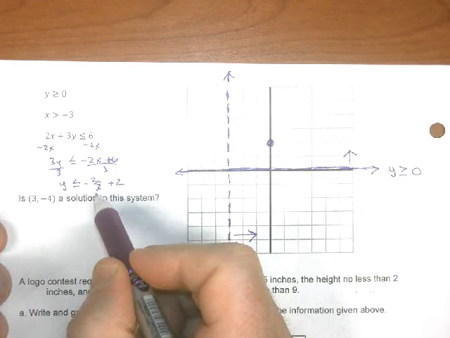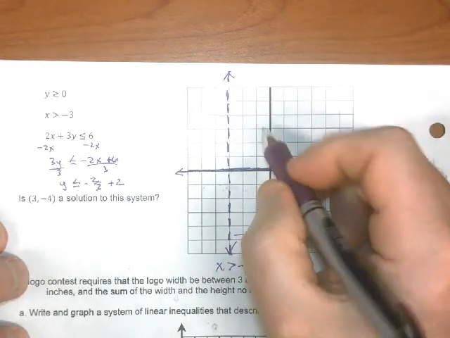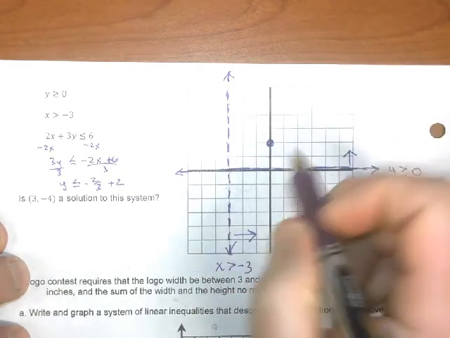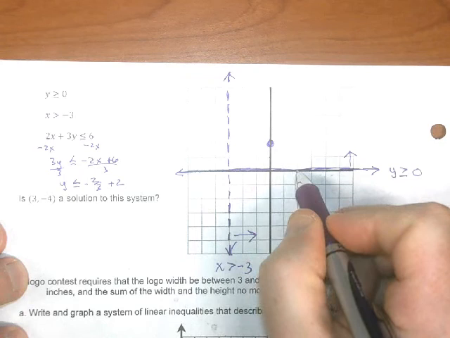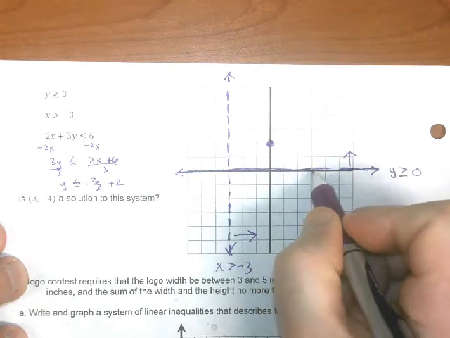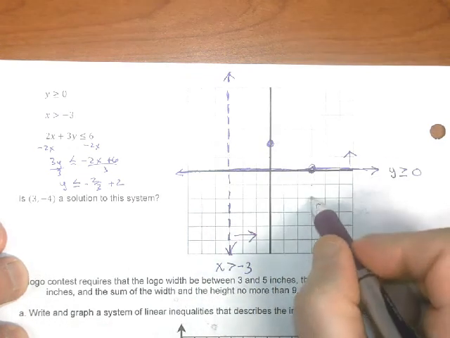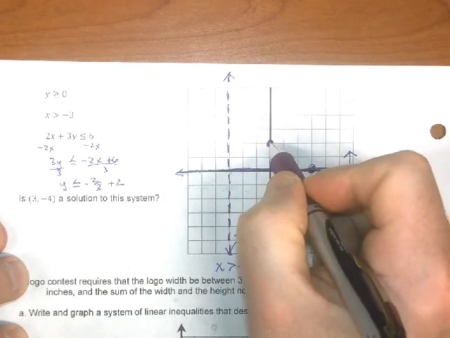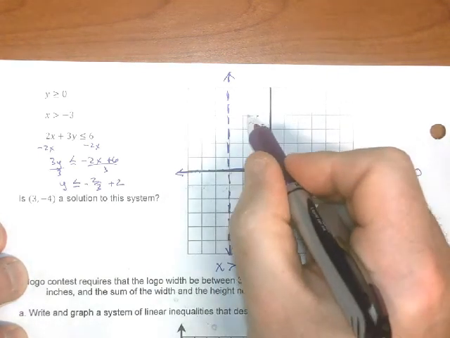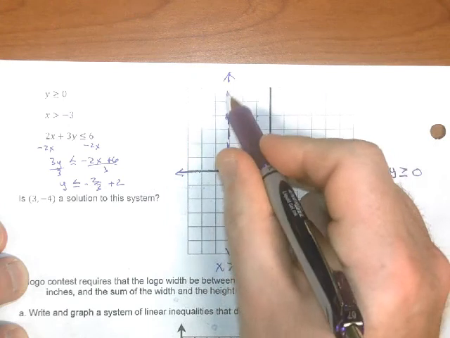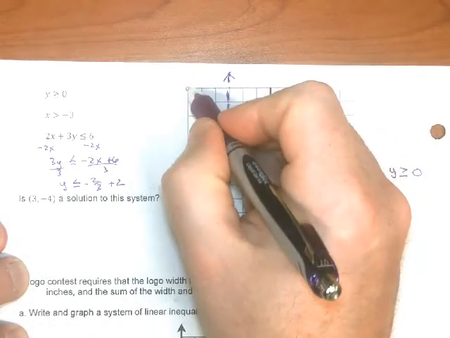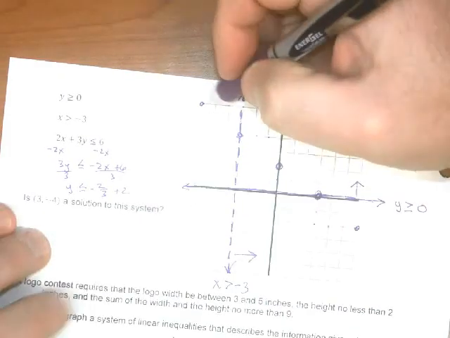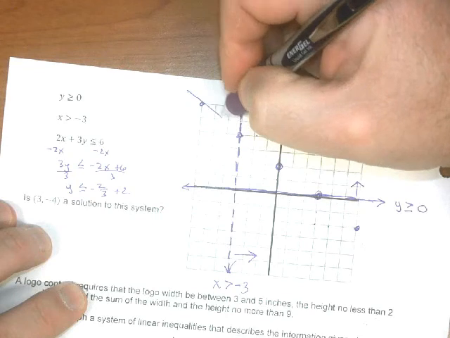Or again, if you want to do the opposite direction, you can do your +2 and then a -3, either way. So I'm going to do -2 first, 1, 2, and then a +3, 1, 2, 3, and then the other direction, so up 2 and to the left 3, 1, 2, 3, up 2, 1, 2, 3.